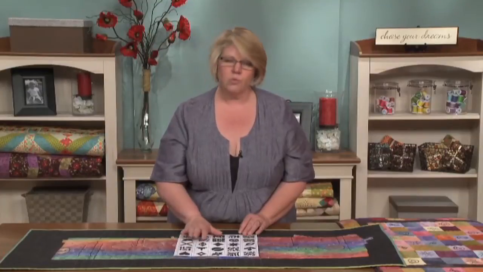So shapes are used widely in quilting also, and I want to show you how the two are used together to really make dynamic quilts.